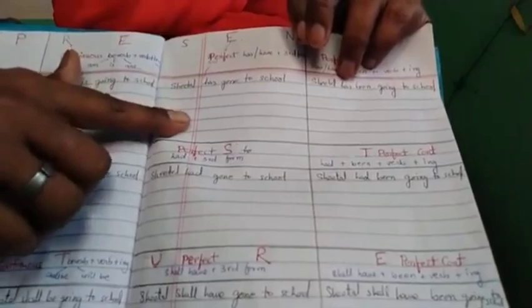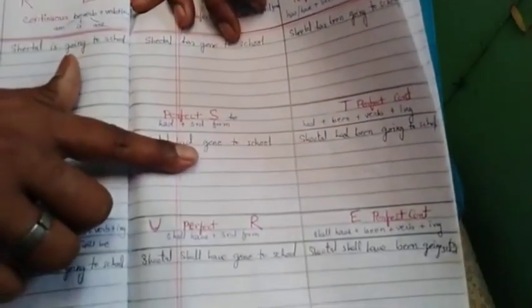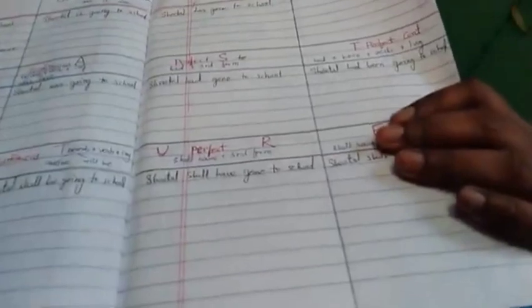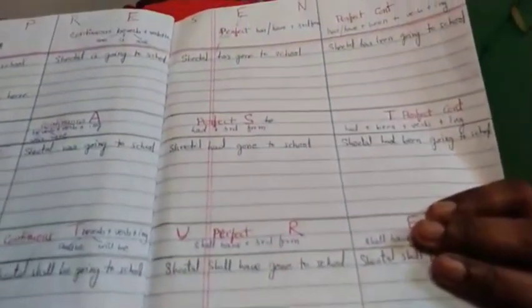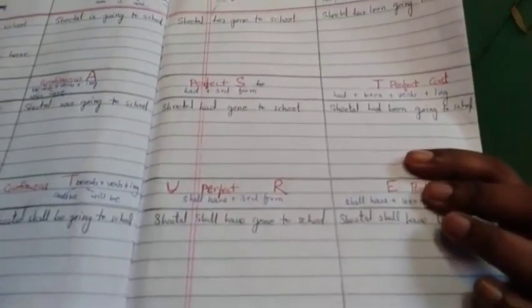For present perfect. For past perfect, it is had plus third form of verb. And for future perfect, it is shall have or will have plus third form. It's better to use shall have in this structure. Will indicates determination, I mean, something that will happen. In future, there is no guarantee that something will definitely happen.